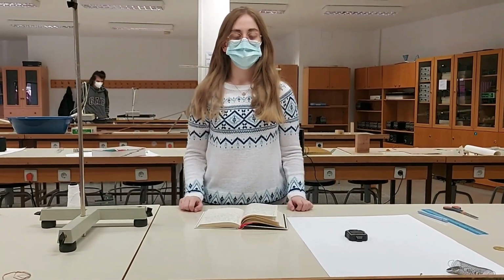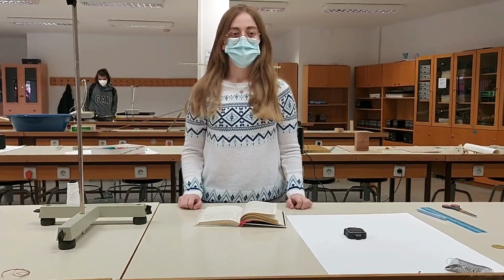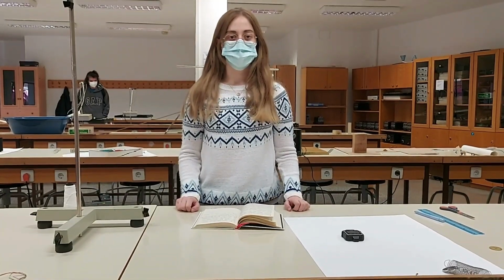Based on my measurements, as the mass got smaller, the period of the harmonic motion decreases.